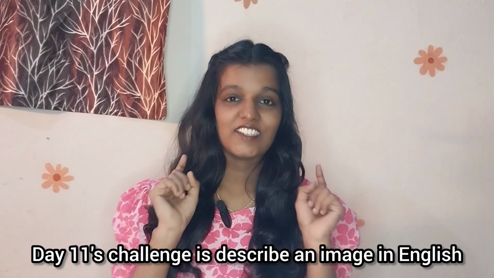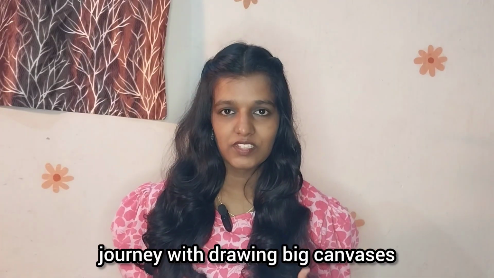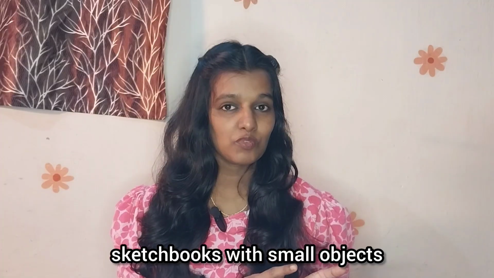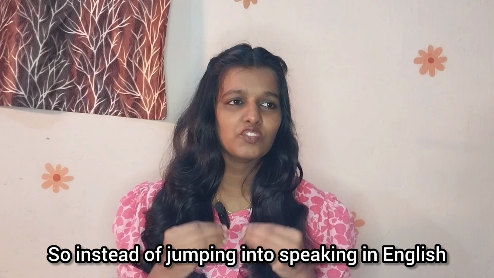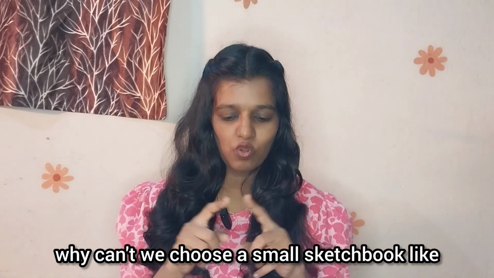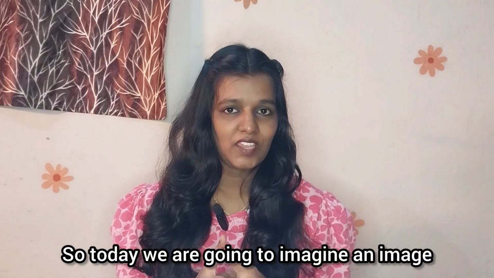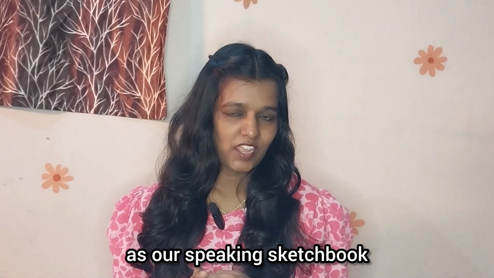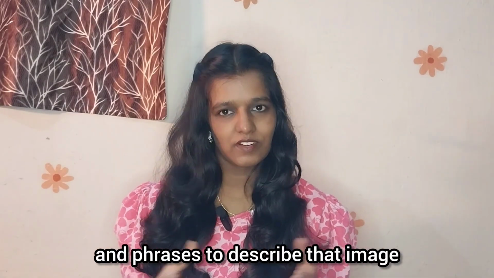Day 11's challenge: describe an image in English. Master painters don't just start their drawing journey with big canvases. They start by filling up their sketchbooks with small objects and small people and small details. So instead of jumping into speaking in English and getting frustrated, why don't we choose a small sketchbook, like describing an image? So today we are going to imagine an image as our speaking sketchbook, and we are going to practice our strokes there. That means we are going to use our words and phrases to describe that image.